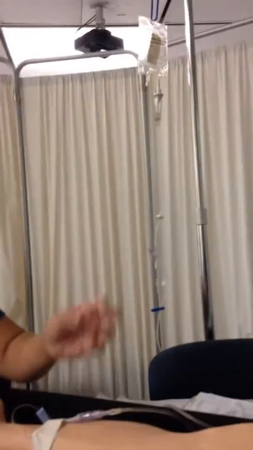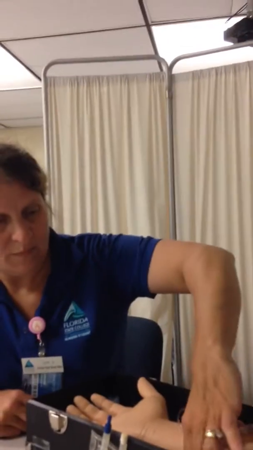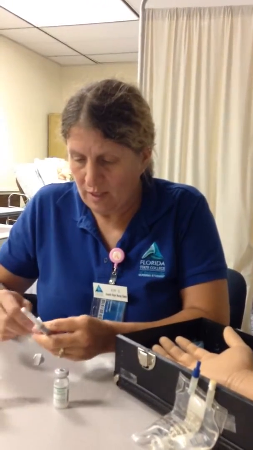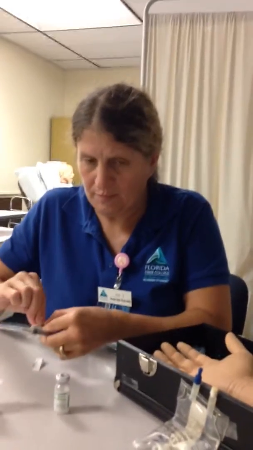Side effects include dizziness, seizures, meningitis, encephalopathy, optic neuropathy, and rash, and of course allergic reaction to the antibiotic. But the patient has stated that he has no allergies. He's got normal saline running for his dehydration. So now I'm going to clean off my Flagyl, and I'm going to pull up 2 milliliters to insert into my mini bag.